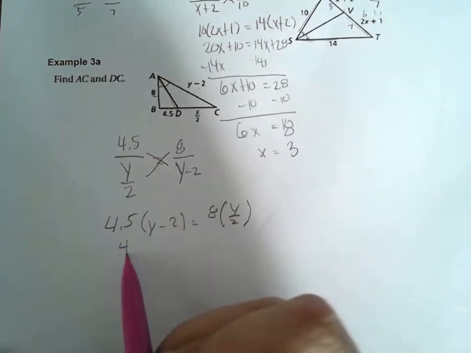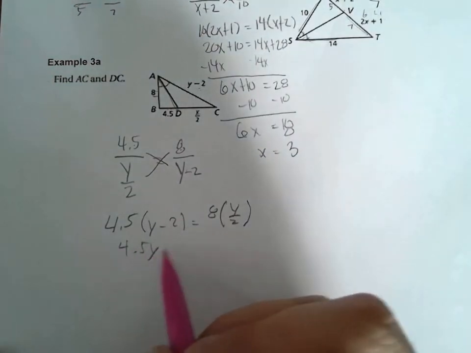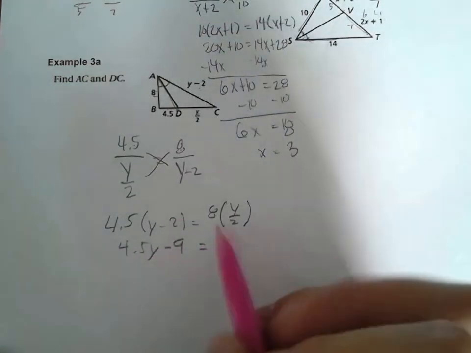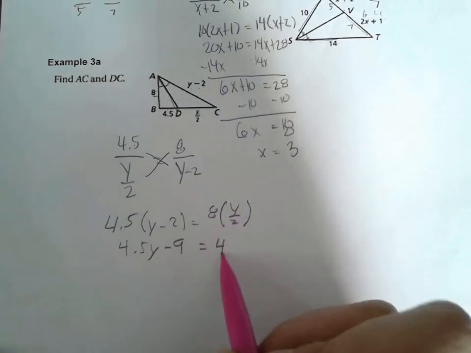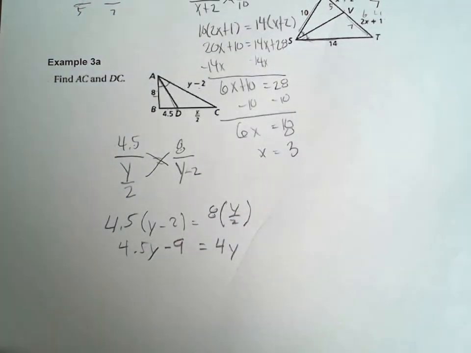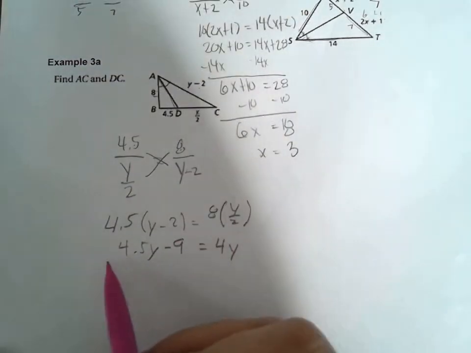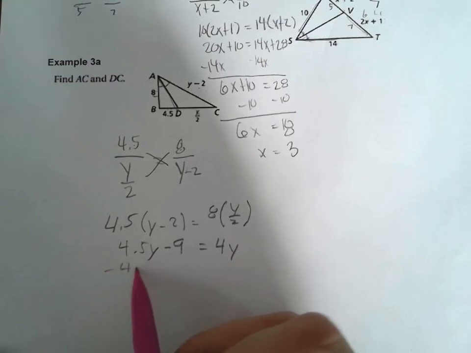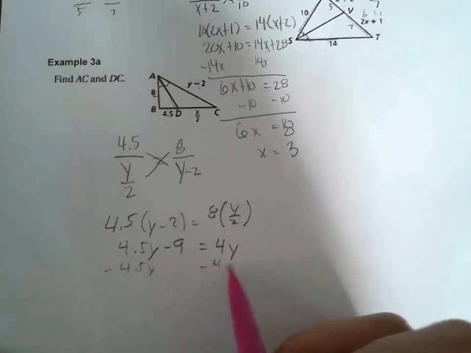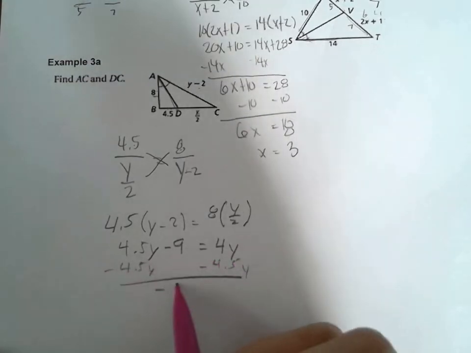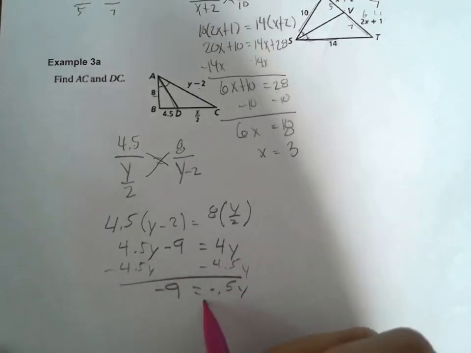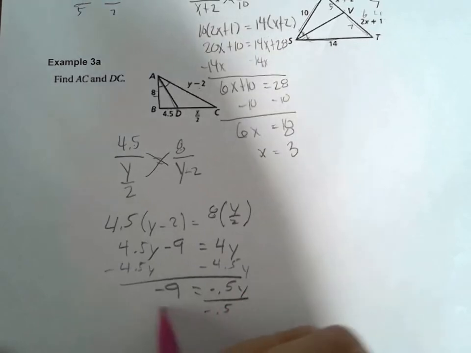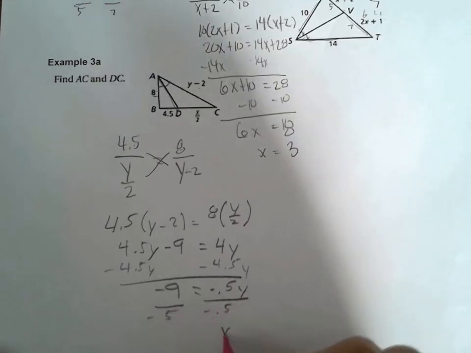And this is what happens. 4.5y minus 9 equals 8 times y will be 8y, but divide that by 2, you'll get 4y. Alright, so then I'm going to subtract my 4.5y. Minus 9 equals negative 0.5y. Divide by negative 0.5, and y will equal positive 18.